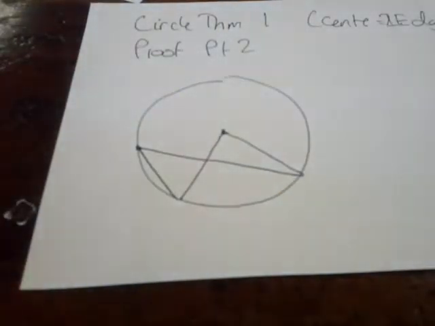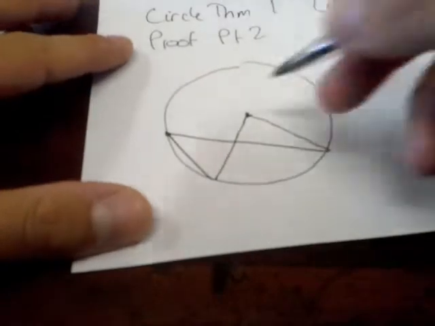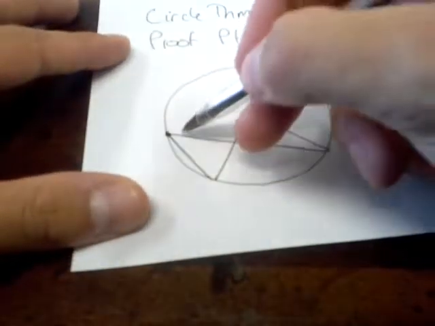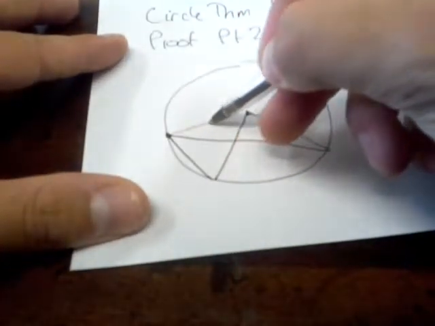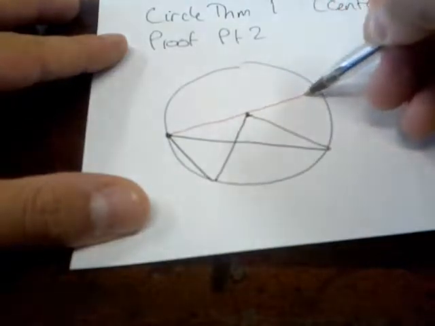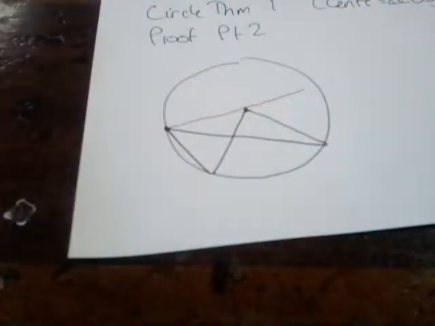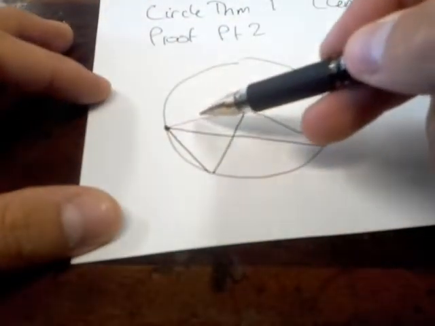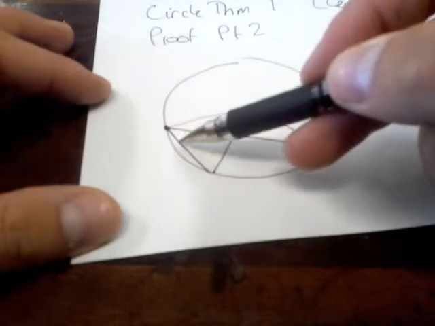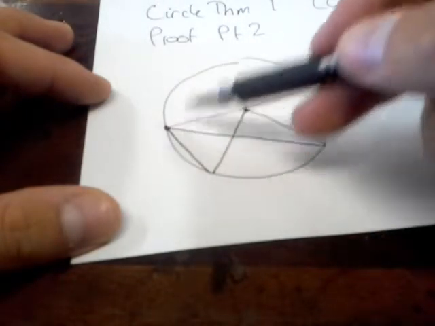Well, it starts the same. It starts the same idea. You draw a line from your angle at the edge to the centre and extend it. But now we haven't split the angle that we're interested in, that's this little black angle, into two parts at all.